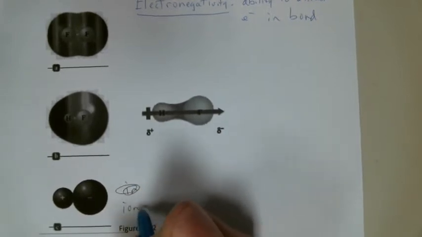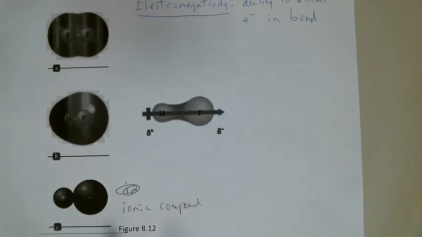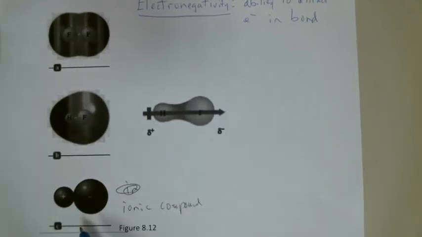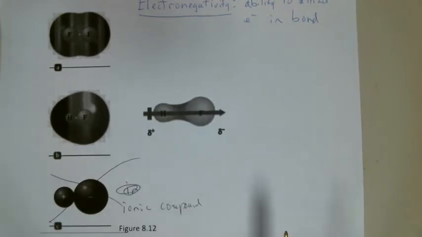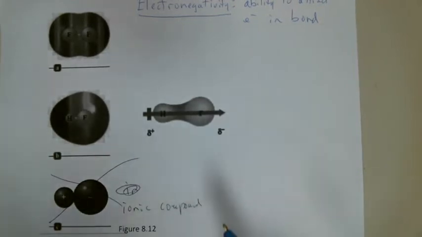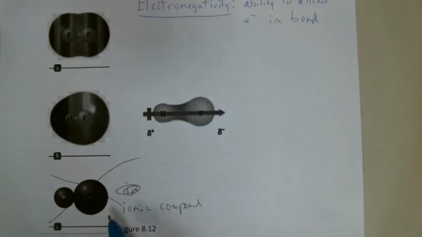an ionic compound, and I don't even like this diagram, right? Because we don't have molecules of ions. Now I know there's a whole section in the chapter about percent ionic character, and it's not such a sharp line and all that kind of stuff, but nevertheless, let's keep it simple, right?